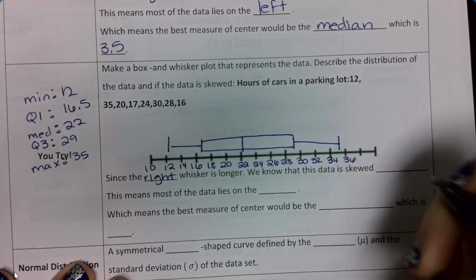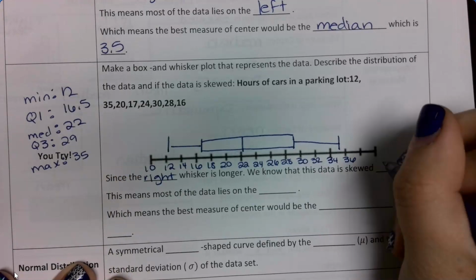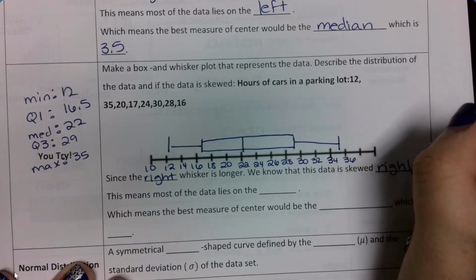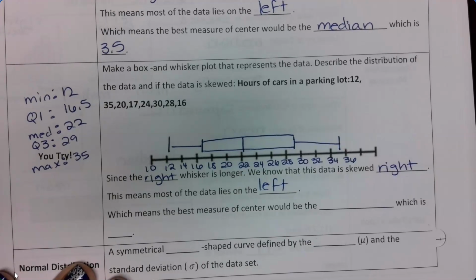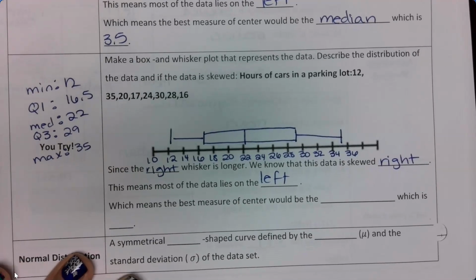So that means my data is skewed, right? And most of my data is on the left. So what's the best measure of center here? 22, and that was the median.